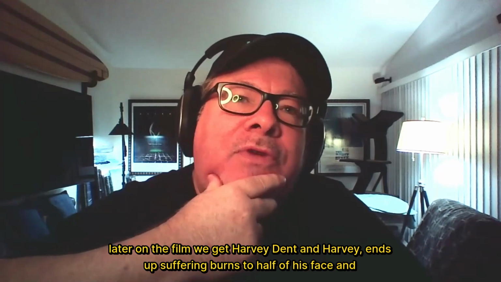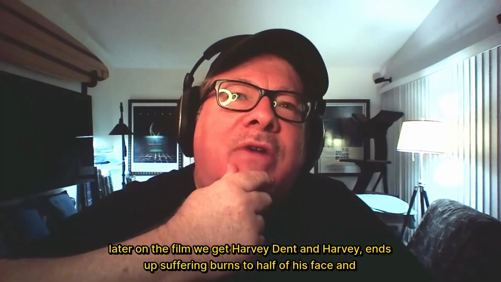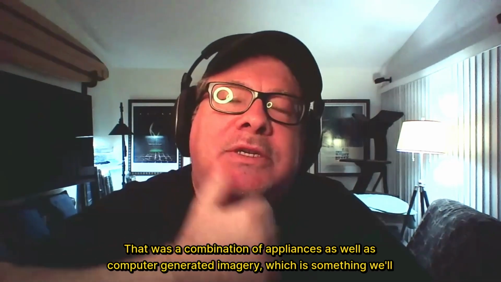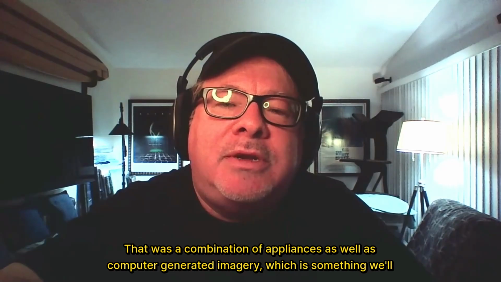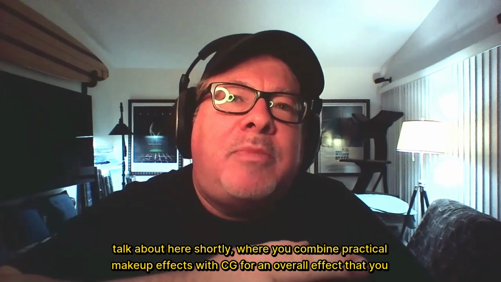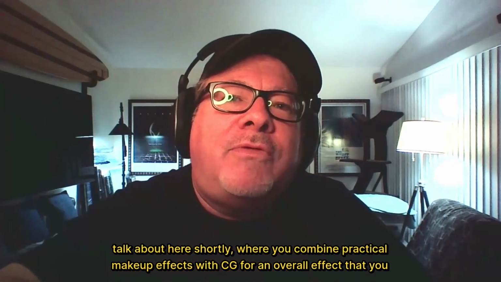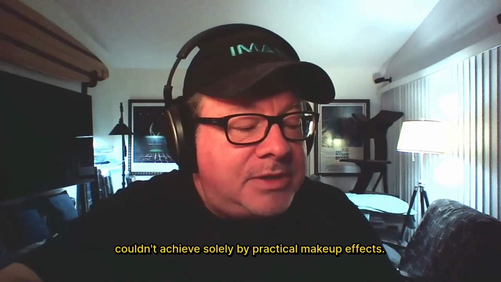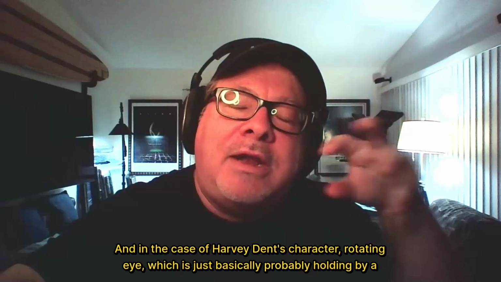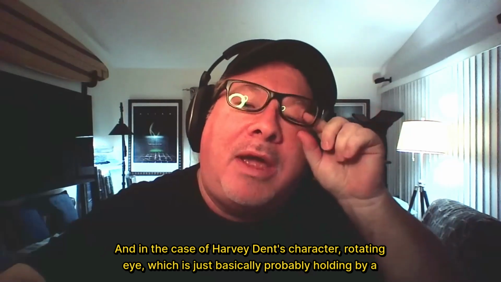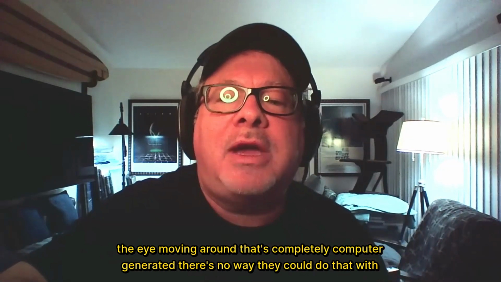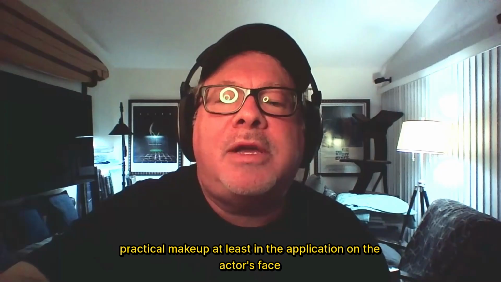And then later on in the film, we get Harvey Dent, and Harvey ends up suffering burns to half of his face. And that was a combination of appliances as well as computer generated imagery, which is something we'll talk about here shortly, where you combine practical makeup effects with CG for an overall effect that you couldn't achieve solely by practical makeup effects. And in the case of Harvey Dent's character, the rotating eye, which is basically probably held by a muscle or two, the eye moving around, that's completely computer generated. There's no way they could do that with practical makeup, at least in the application on the actor's face.